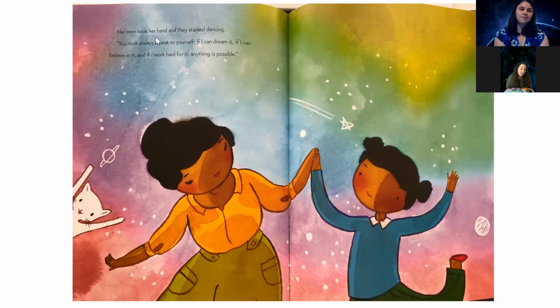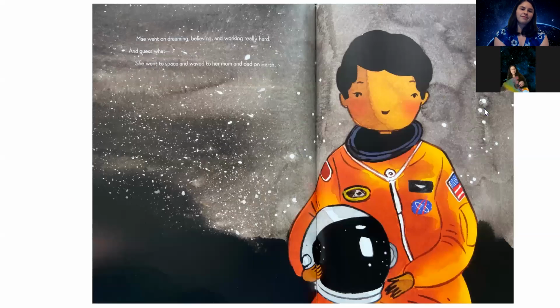Her mom took her hand, and they started dancing. You must always repeat to yourself, if I can dream it, if I can believe in it, and if I work hard for it, anything is possible. May went on dreaming, believing, and working really hard. And guess what? She went to space and waved to her mom and dad on Earth.